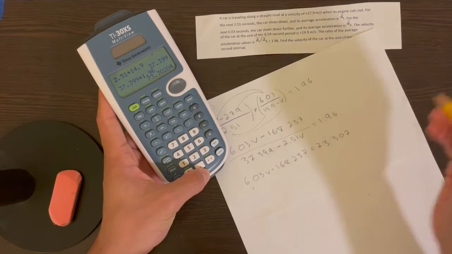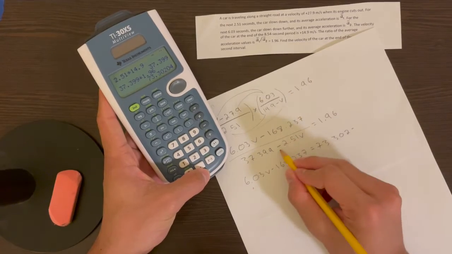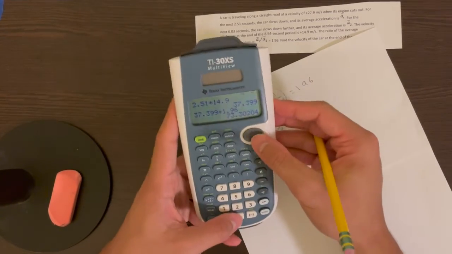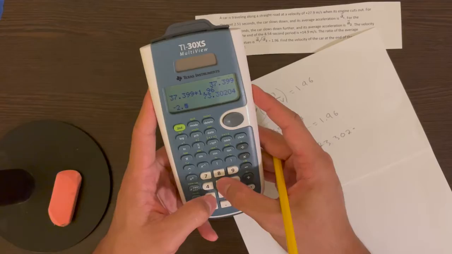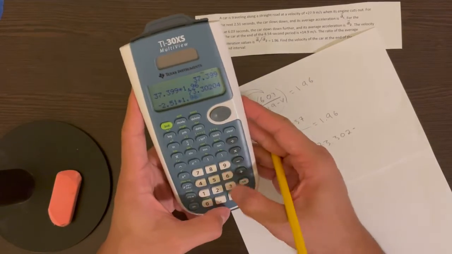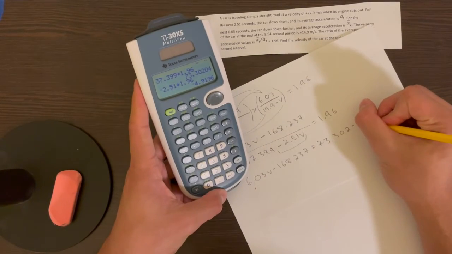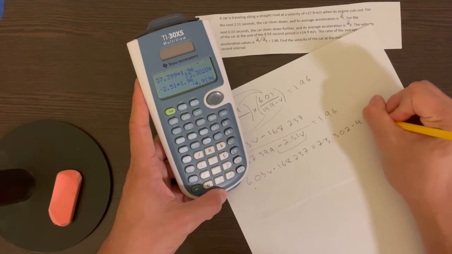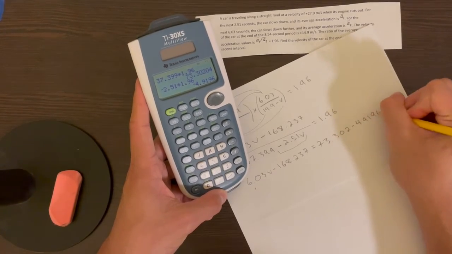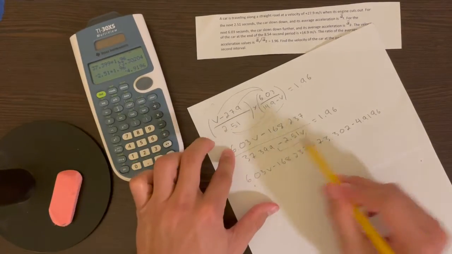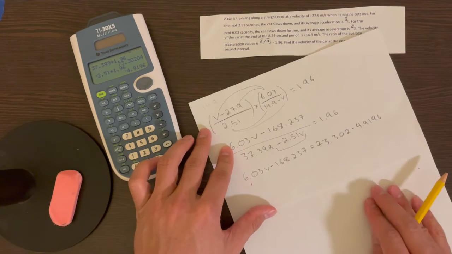And now we're going to do the same, and we're going to multiply by negative 2.51, this right there, 1.96, and we end up with negative 4.9196. I said negative, that's just the minus sign, and so I just put the minus sign right there.